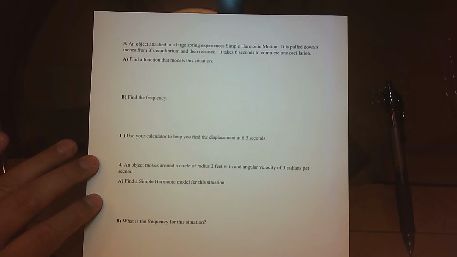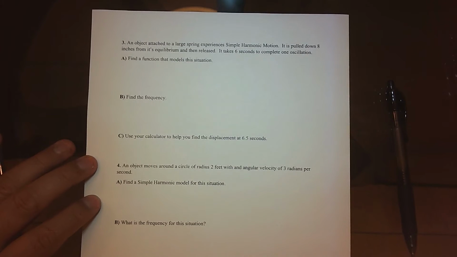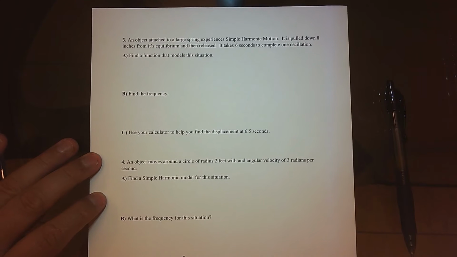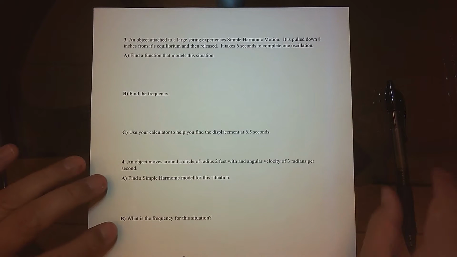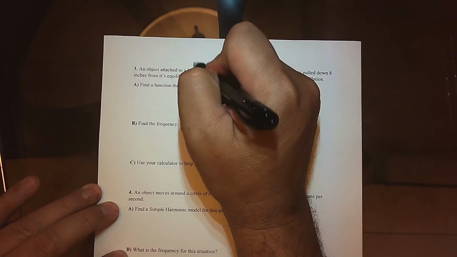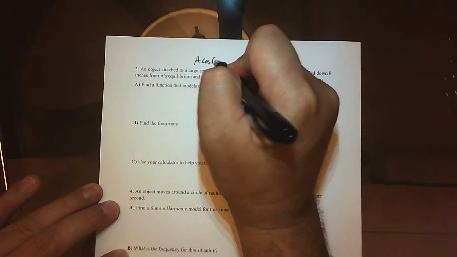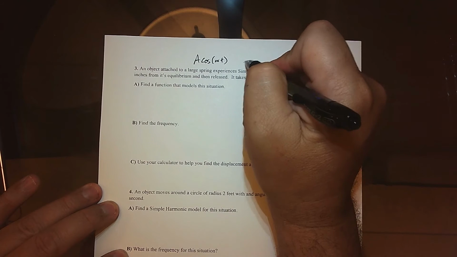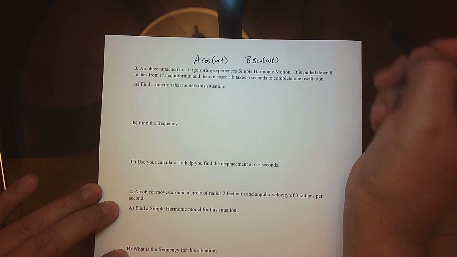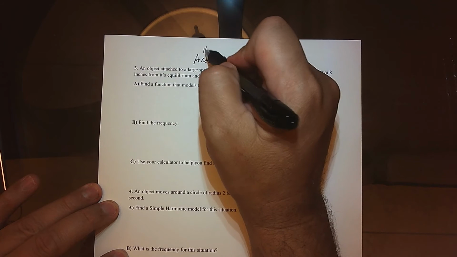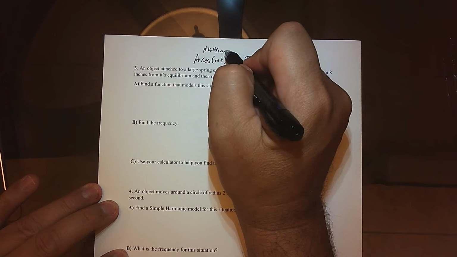Okay, so in this next round of examples, what we have to do is actually find the simple harmonic function, and then once we have it, we can basically answer some questions. So again, we have two types. We have A cosine of omega t, or we have B sine of omega t. And basically the big difference: are we starting at a high or a low point, right?